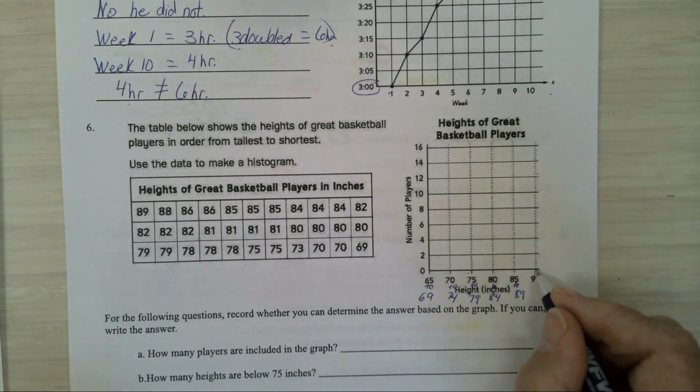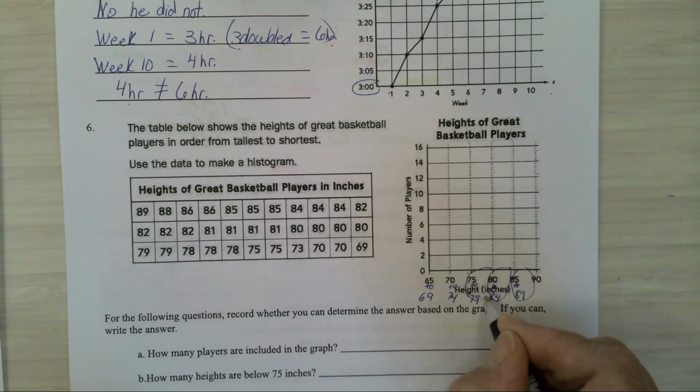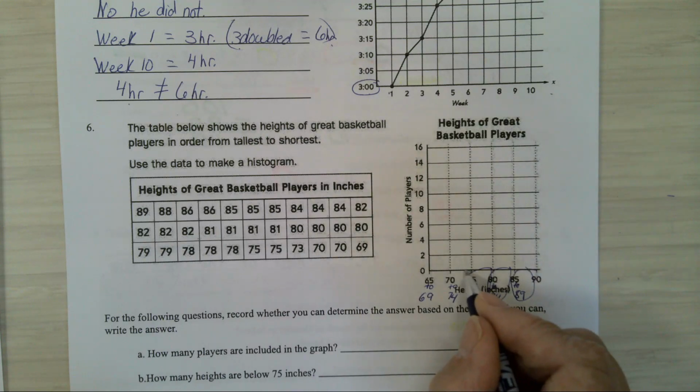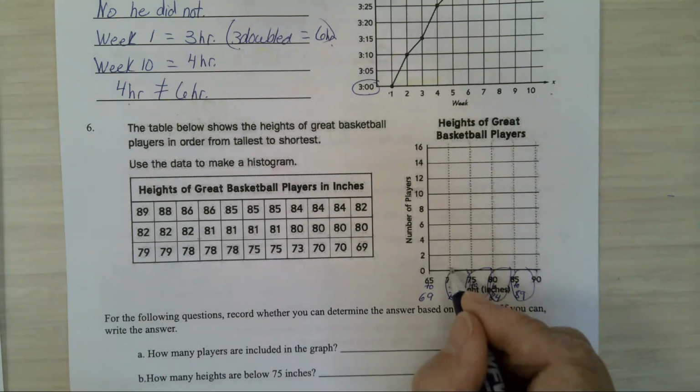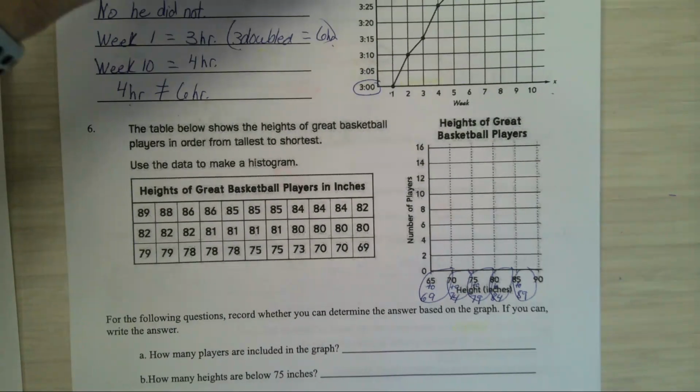So this one is 85 to 89, 80 to 84, 75 to 79, 70 to 74, and 65 to 69 is in that bar.